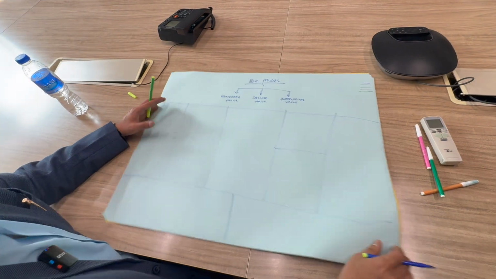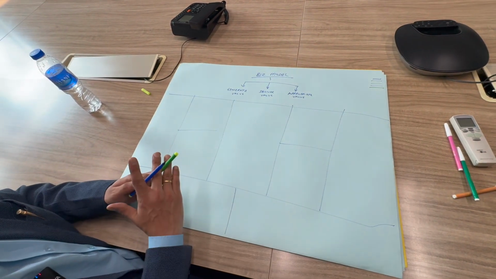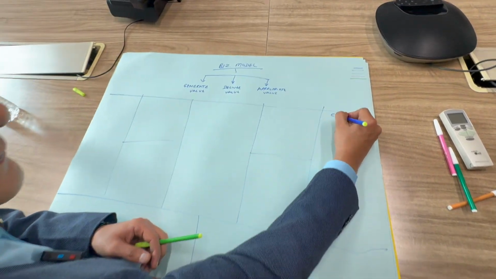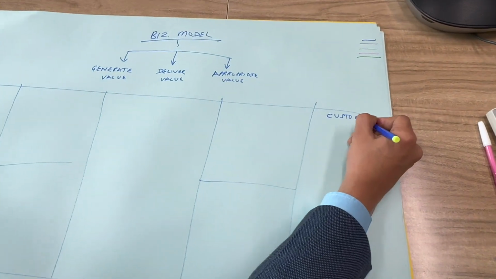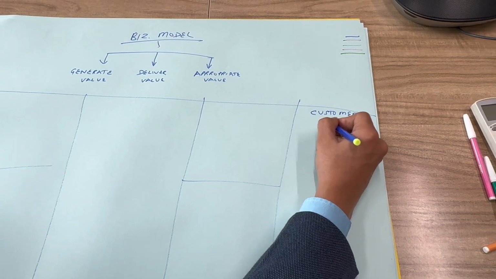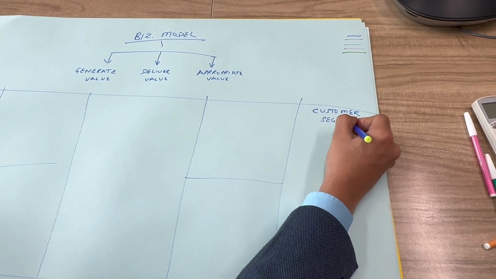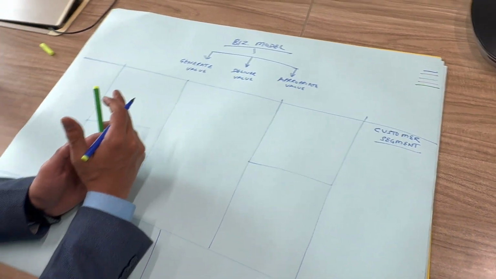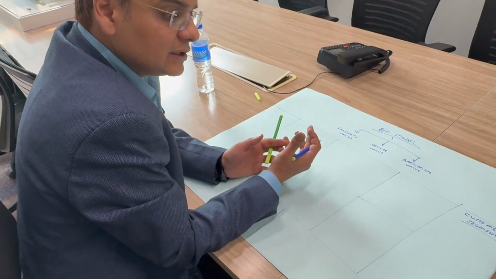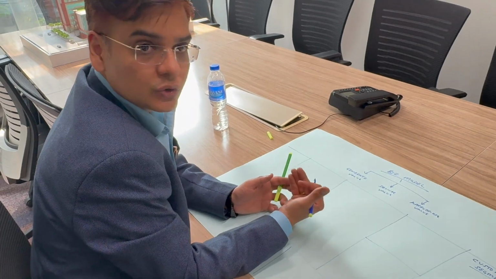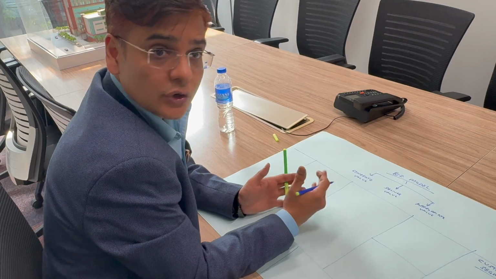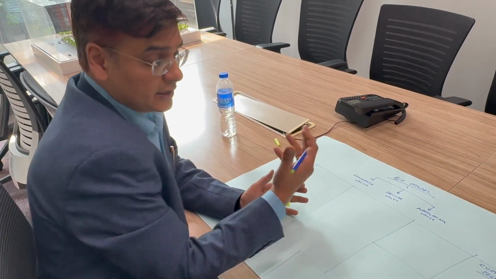Let me explain each of these elements to you. The first element of a business model canvas is what we call a customer segment. Now, what is a customer segment? A customer segment is essentially all the customers who you want to target. Now, you need to be very clear about who your customer is and who your customer is not. And I think the more important question is who is not your customer.